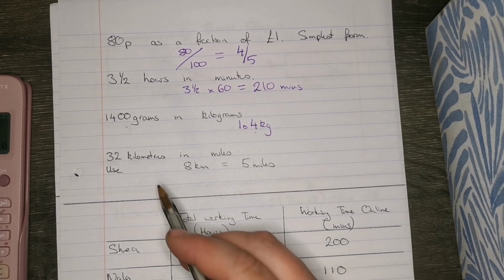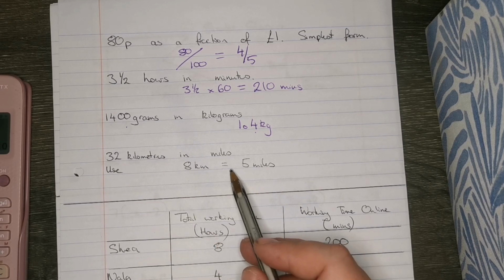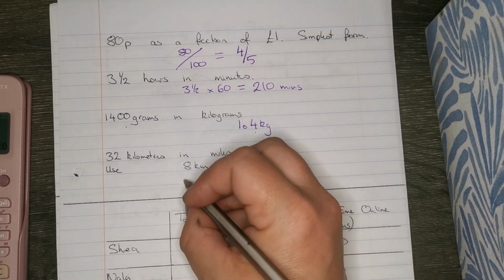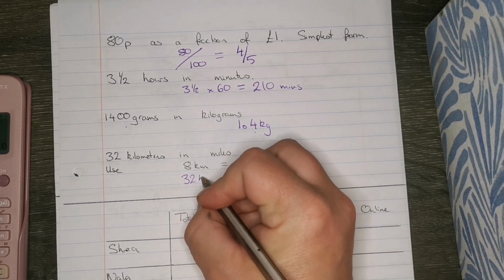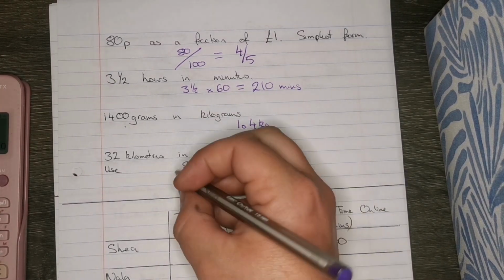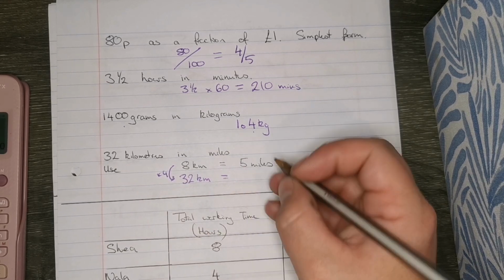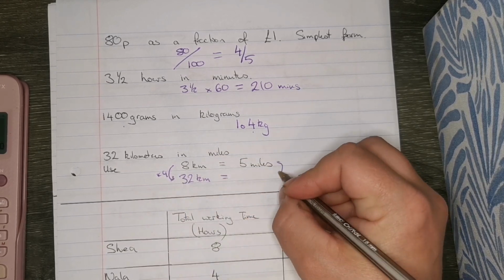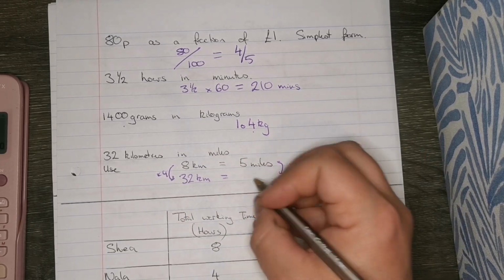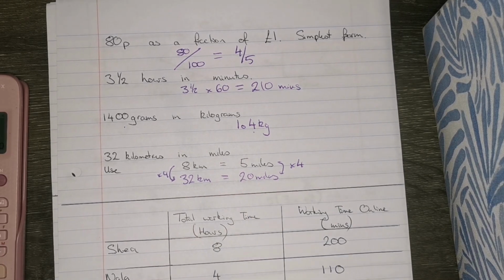Right, next one. What is 32 kilometres in miles? Use that 8 kilometres is 5 miles. Well, I'd be tempted to put that 32 down there and ask myself, what do I times 8 by to get 32? Well, that's being times by 4. So if that's being times by 4, I'm going to times that by 4 as well. So that would be 20 miles.